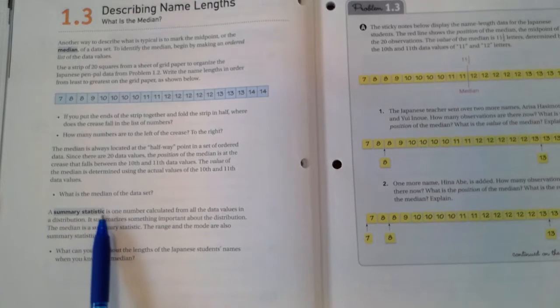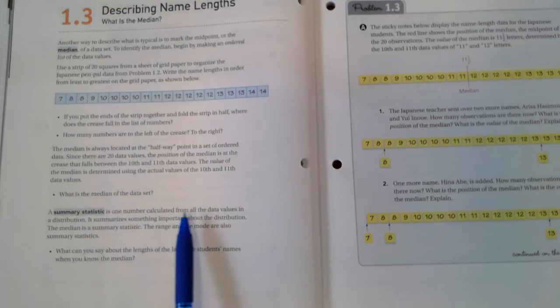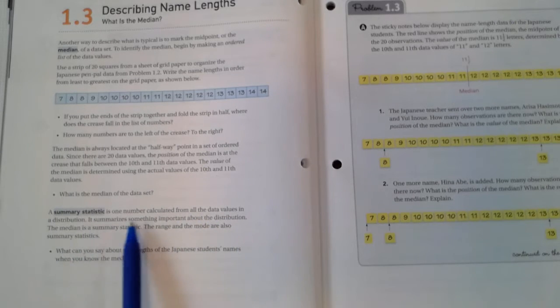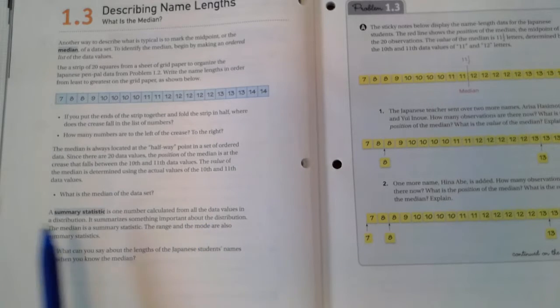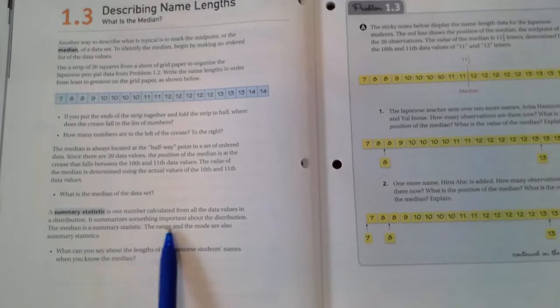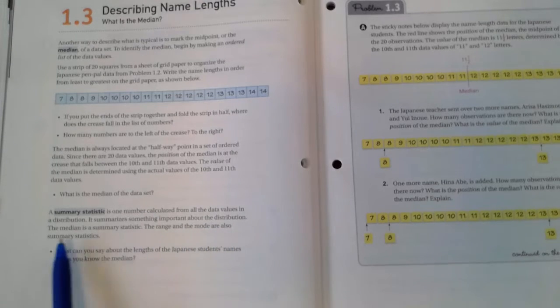A summary statistic is one number calculated from all the data values in a distribution. It summarizes something important about the distribution. The median is a summary statistic. The range and the mode are also summary statistics. What can you say about the lengths of the Japanese students' names when you know the median? Now, I want to talk about this summary statistic one more time.